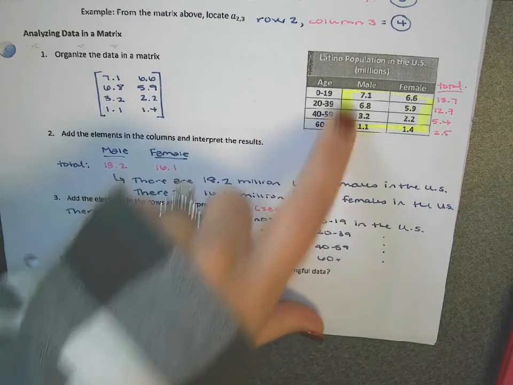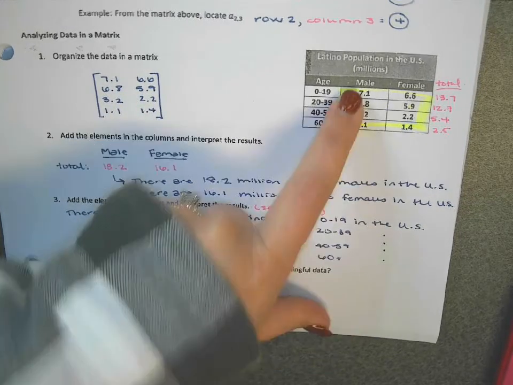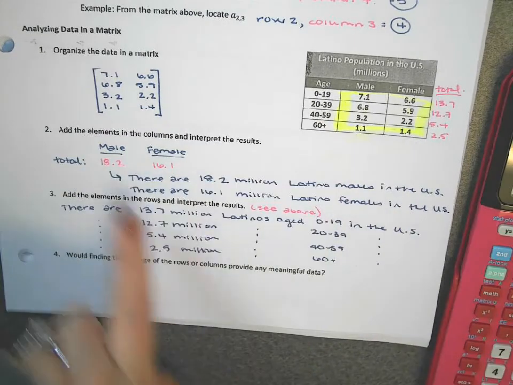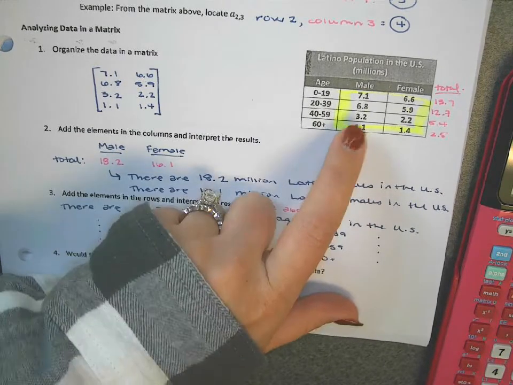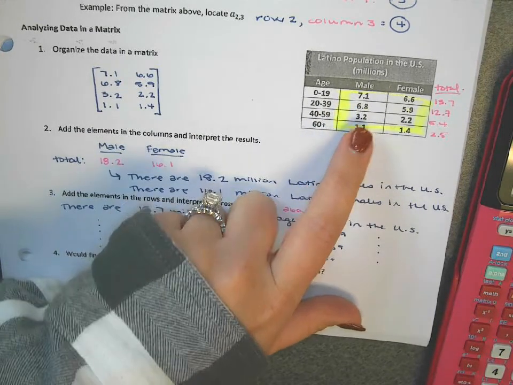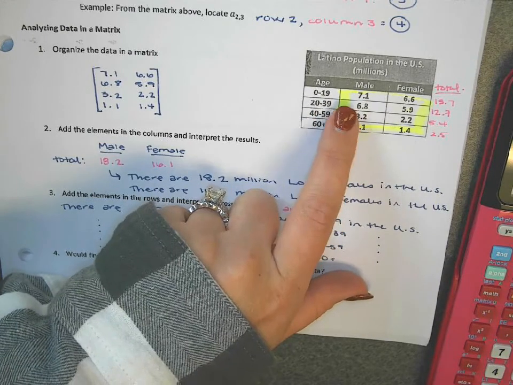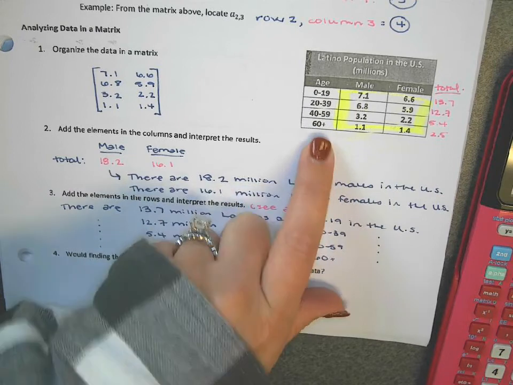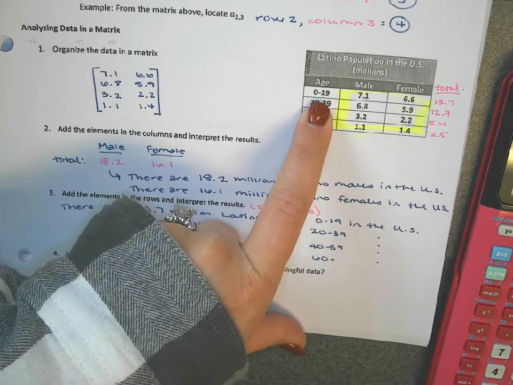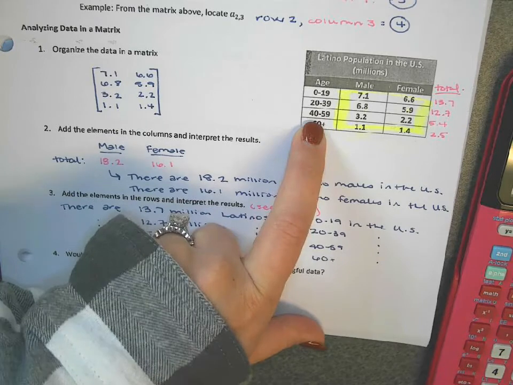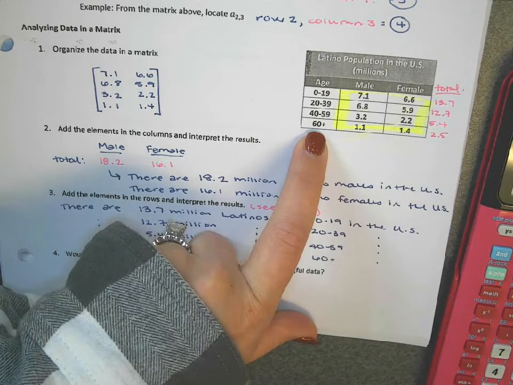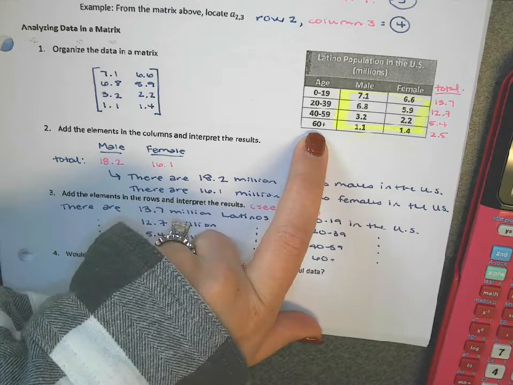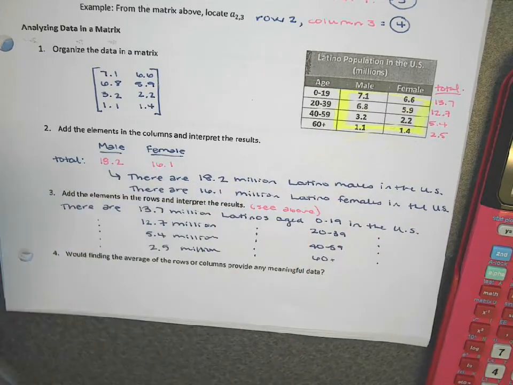Okay, if we figure out the average for the column, you'd add up your total. The total was 18.2. Divide that by 4. You'd be saying that there's an average of 4.55 million Latinos per age group. But that really doesn't make sense either because, well, it just doesn't. This is 20 years. That's 20 years. That's going to be 20 years, or technically 19 years. But this one is an indefinite number of years because it's 60 plus. So it doesn't really make sense to find those averages. They're not really meaningful data. You could find the averages.